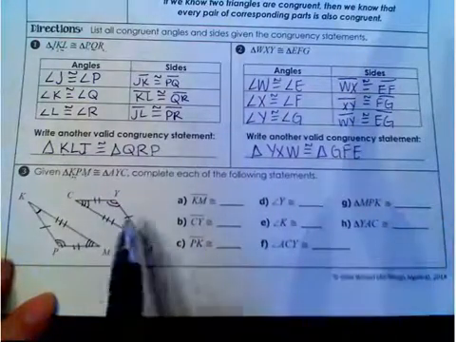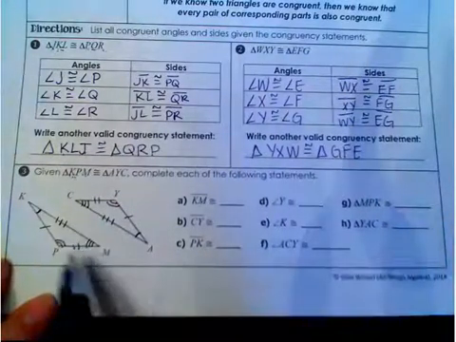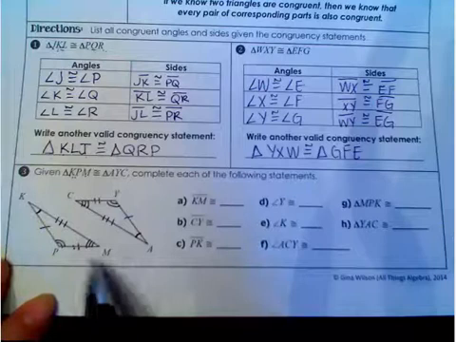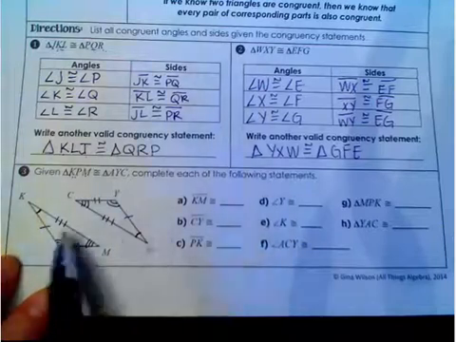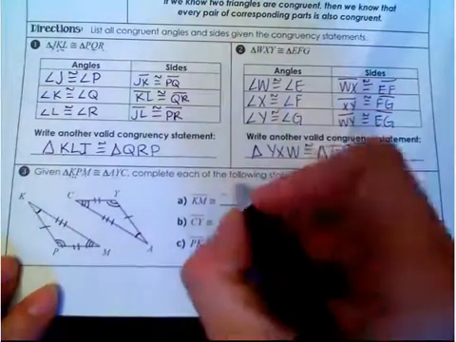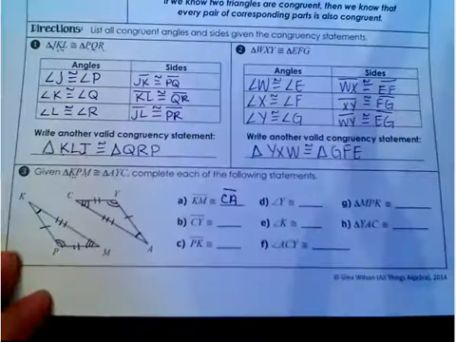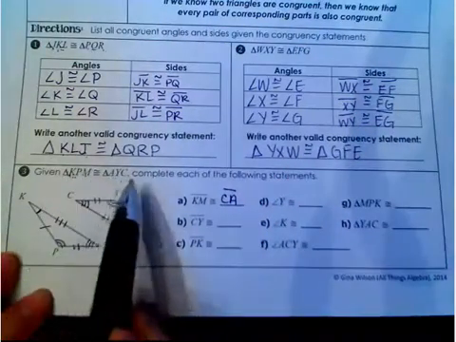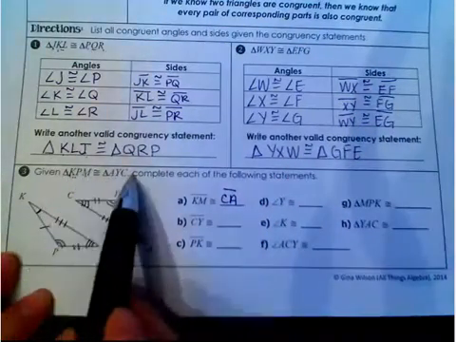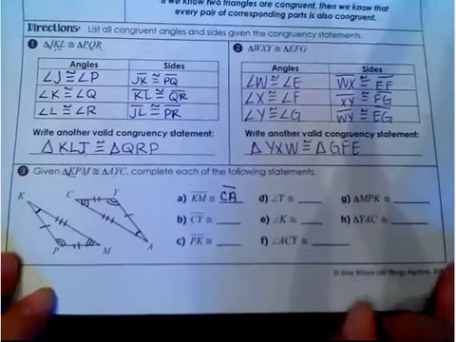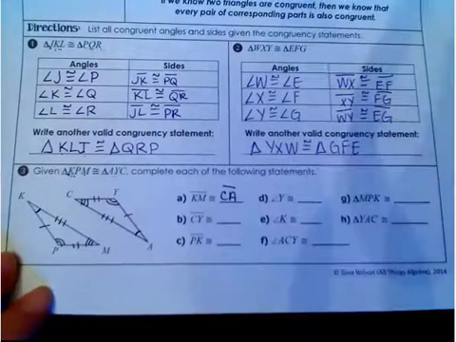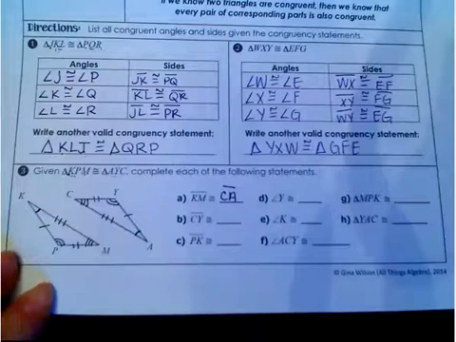Even though these triangles are flipped in different directions, I can easily glance and see which parts are corresponding. So side KM should be congruent to side CA. Okay, and again, I can take that information from the congruency statement, or I can look at the picture. So right now, you're going to pause the video and fill out the rest of the statements and resume the video to check your answer.